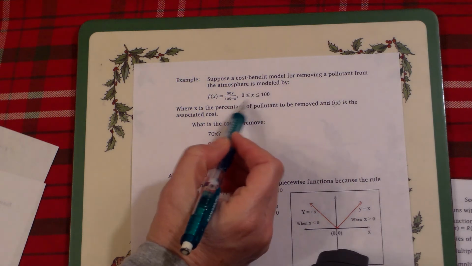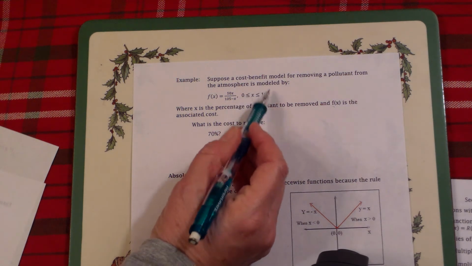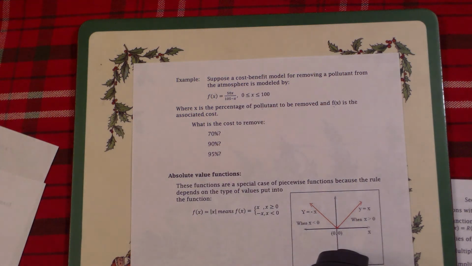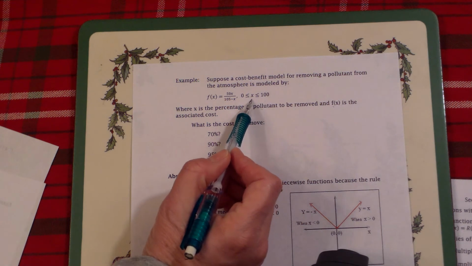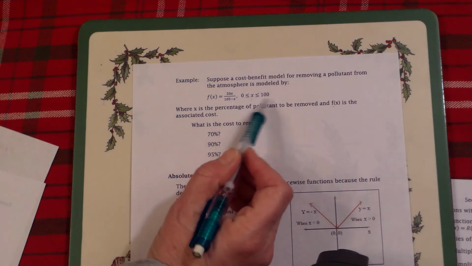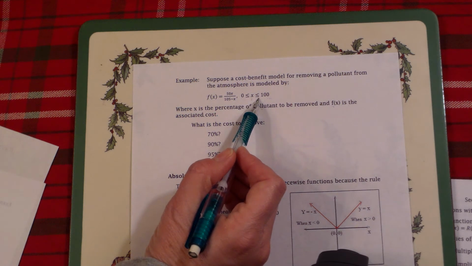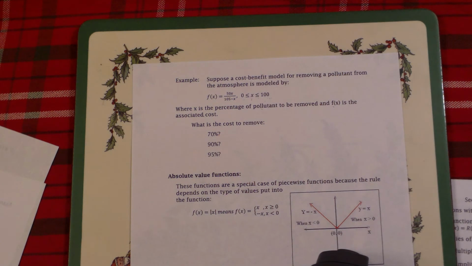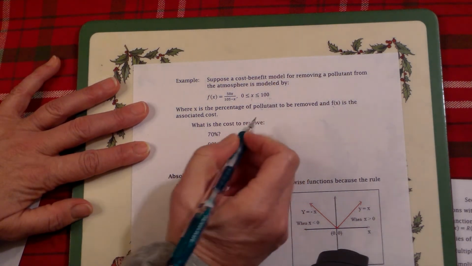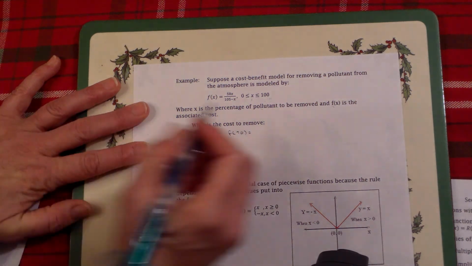Although the way x is written here, I'd really be plugging 50 in because they're going to count the percent part by just dropping the percent. So this is what the domain is telling me. It doesn't say that I go from 0 to 1, where I'd use 0.5. It says I go from 0 to 100. So if I were to remove 70%, it would look like plugging 70 into my function.